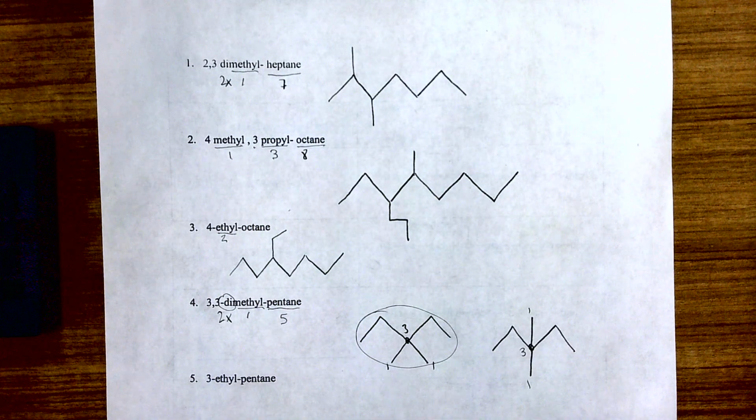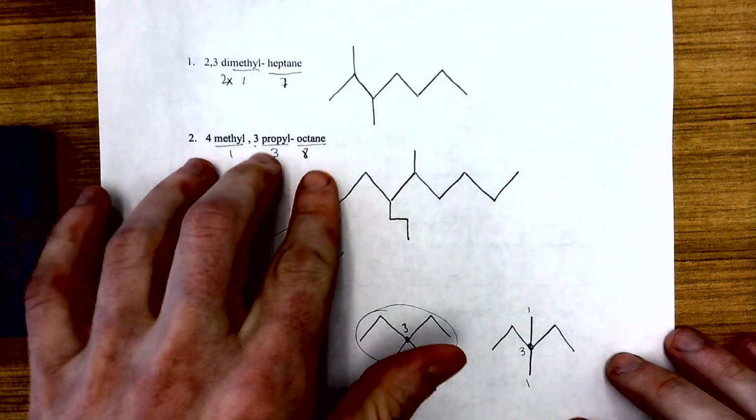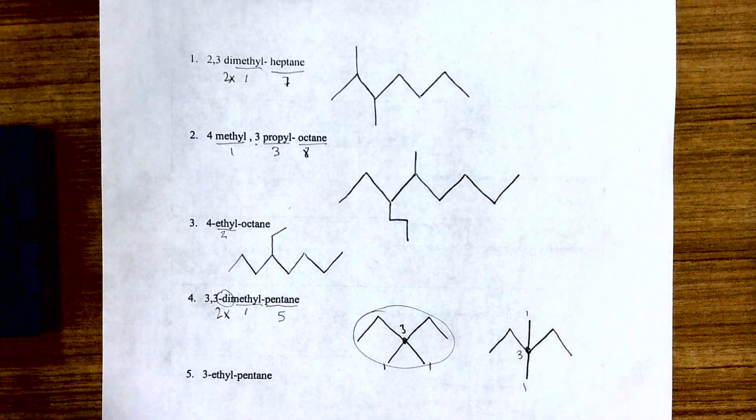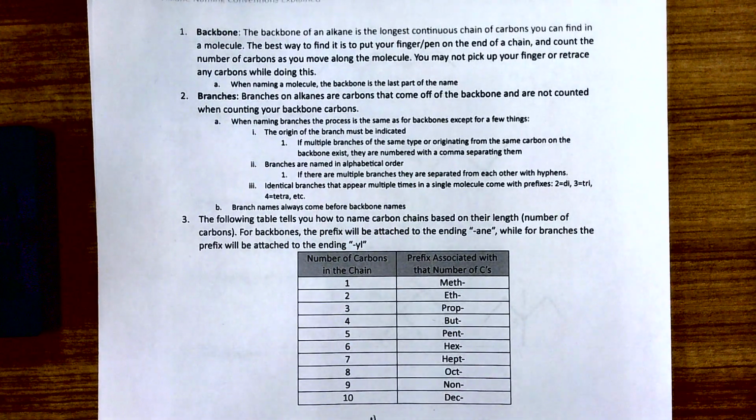This type of work is going to take practice, and you're going to have to do just problem after problem for it to make sense, but it's all in the name. I'm going to show you the rules one more time. Feel free to pause the video, take a picture of this, and practice on your own.